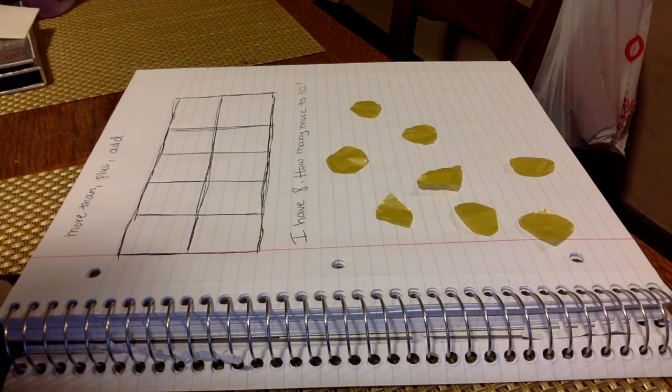Many times in real life we have to use addition when we are buying things, when we are trying to add a certain number of objects that we have, or when we're trying to find the total of two things.